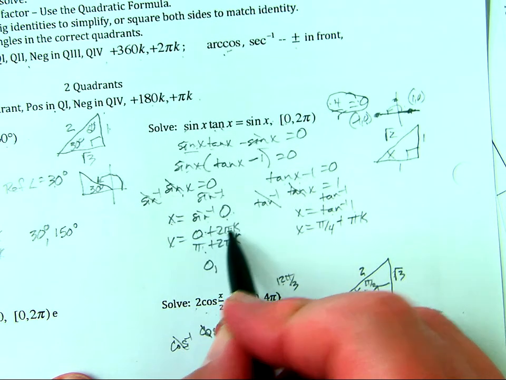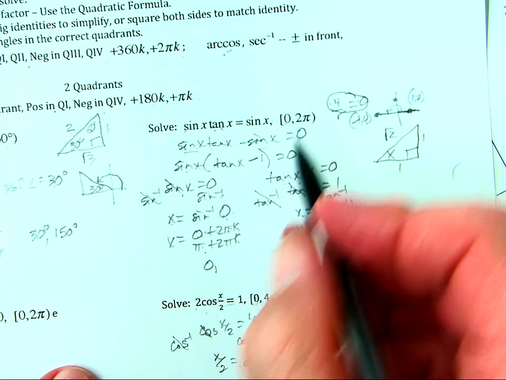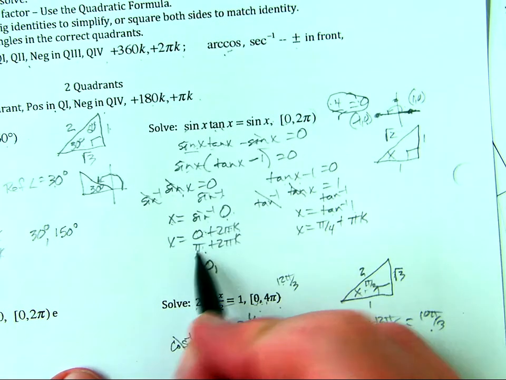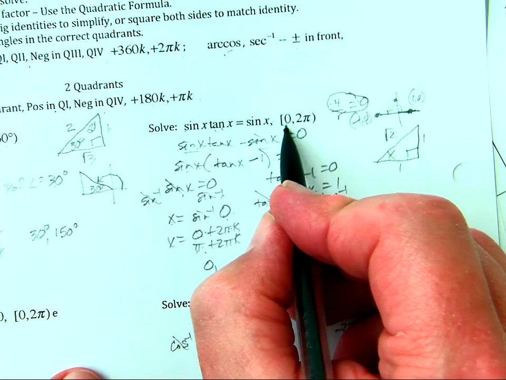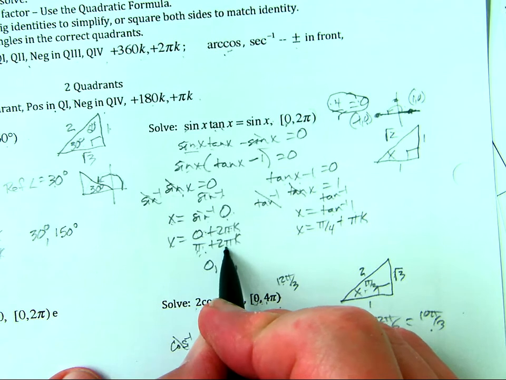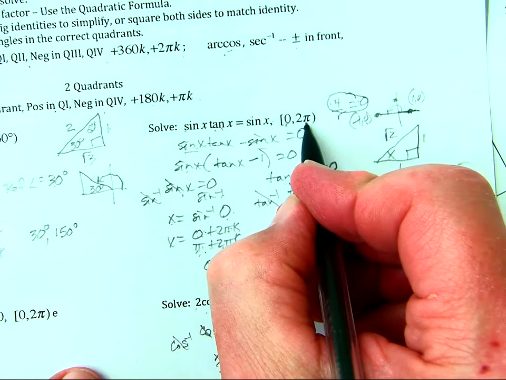Well, 0 plus 2 pi is 2 pi. Notice this has a parenthesis, so 2 pi is not included. So that's not an answer. Let's move it down to this one, pi. Is pi in between there? Sure, pi is between 0 and 2 pi. How about if we add 2 pi? Well, pi plus 2 pi is 3 pi, too big.